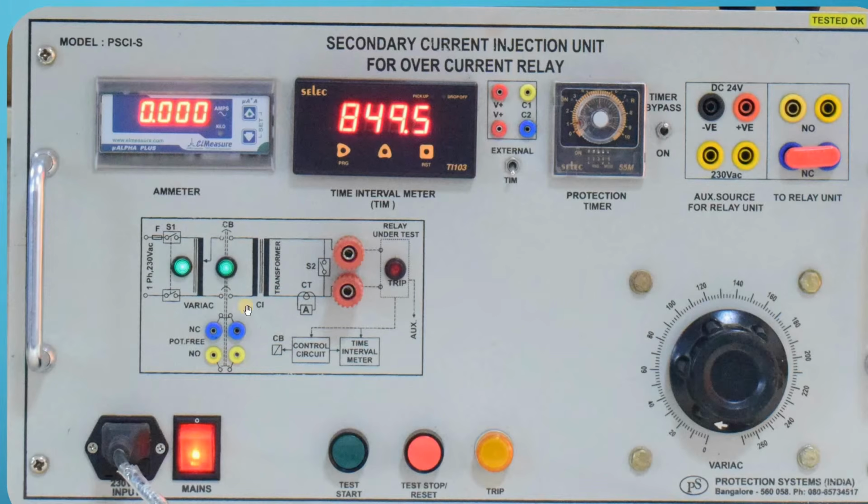How? We'll see here. From this circuit diagram, you can see 230 volts coming through a switch, then a fuse. So 230 volt is coming, inside this the fuse is there, and the switch is there. This is the switch. Then the output of the switch is given to the variac. Inside these terminals are connected. Then the output of the variac is connected to the circuit breaker.